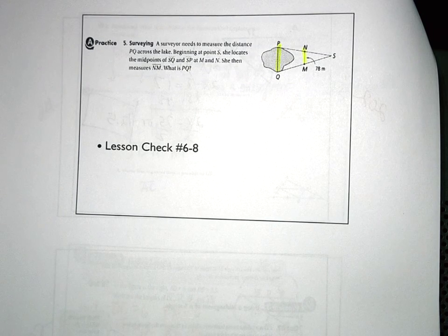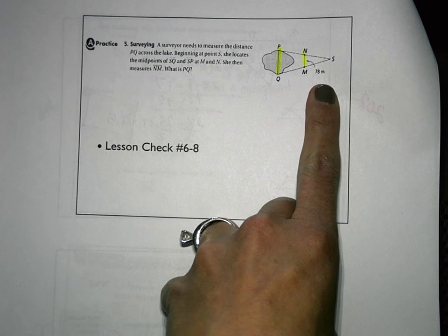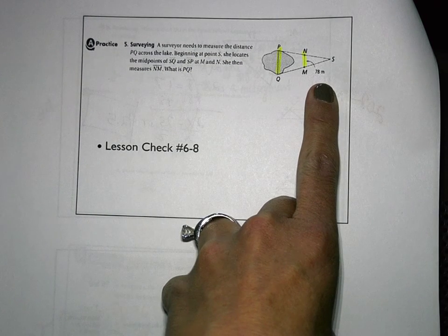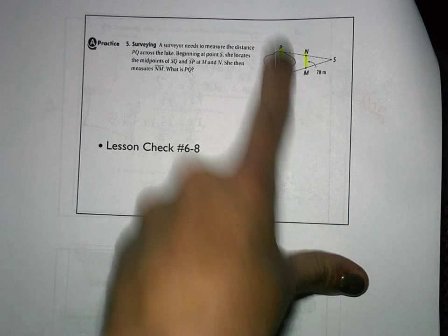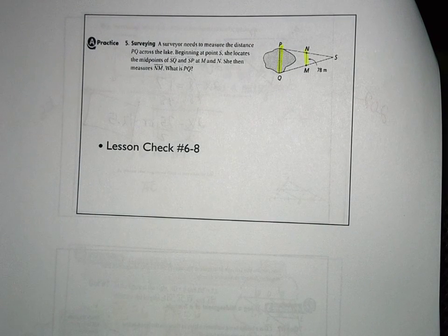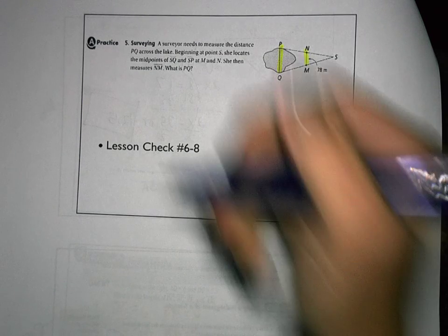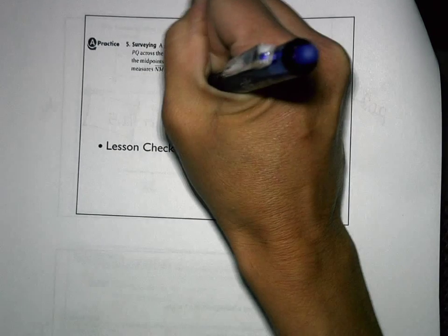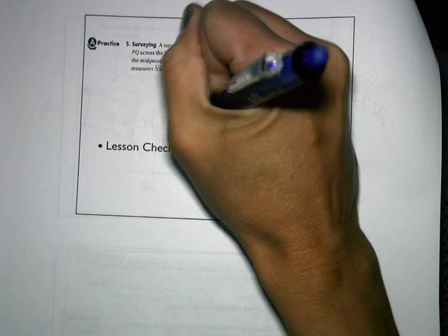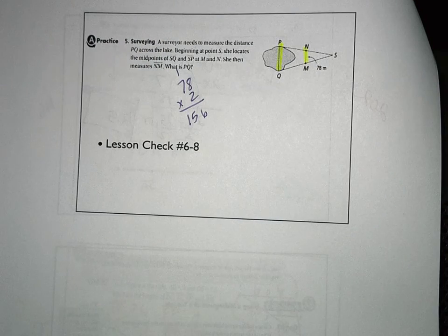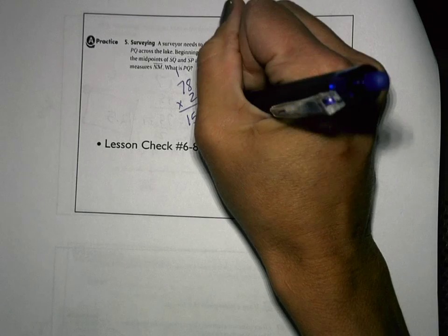And she finds out that it is 78. So, how long is the lake? What is that distance across the lake? What would we need to do? Okay, Alyssa. Multiply by 2. 78 times 2, we multiply, and we get 156 what? Meters. Very good.